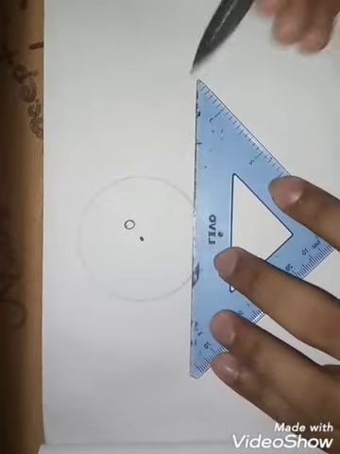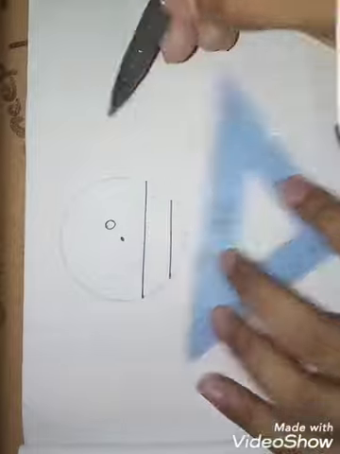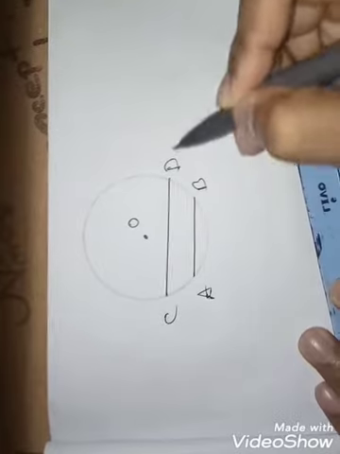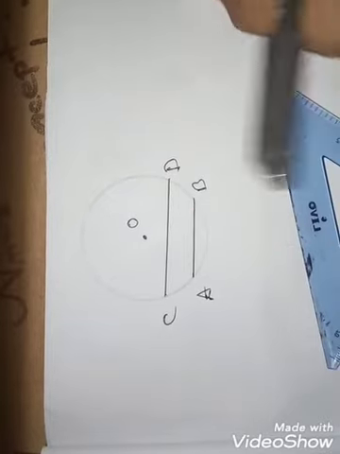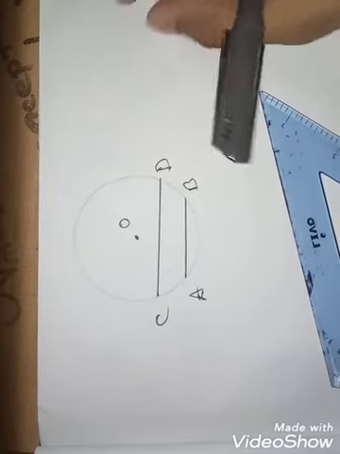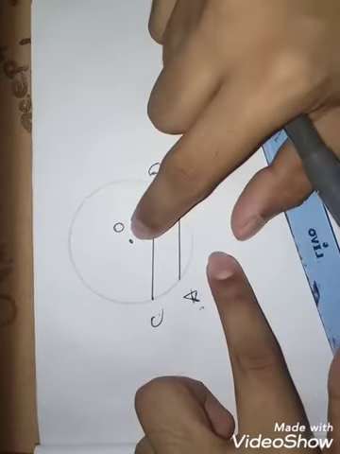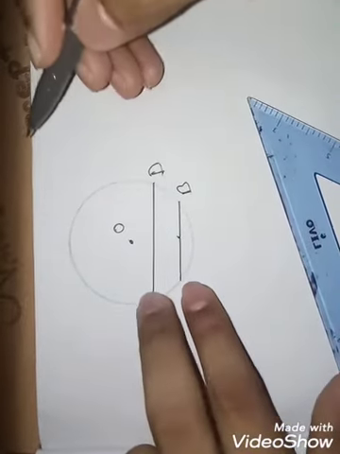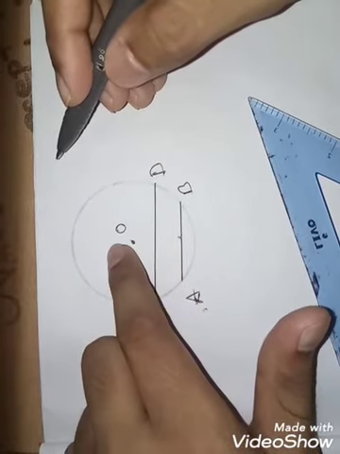Suppose our two chords, one is here, another is here, both of them are parallel to each other. Let's name them AB and CD. Remember, these two chords are parallel to each other, and these two chords are on the same side of the center. This one also downwards, this one also downwards. You can also take these two chords upwards, above the center.